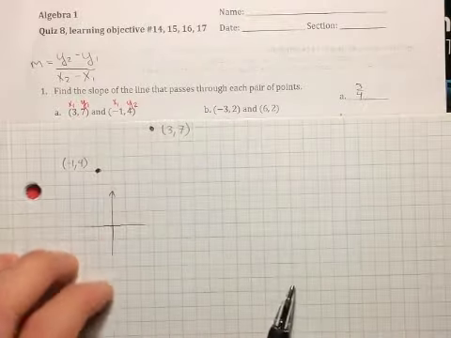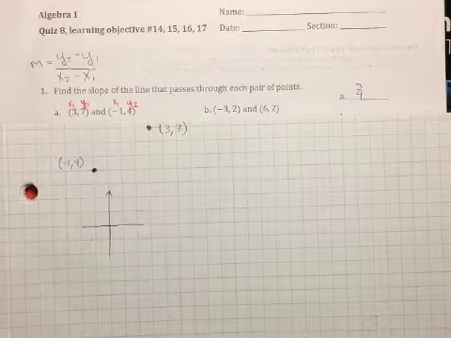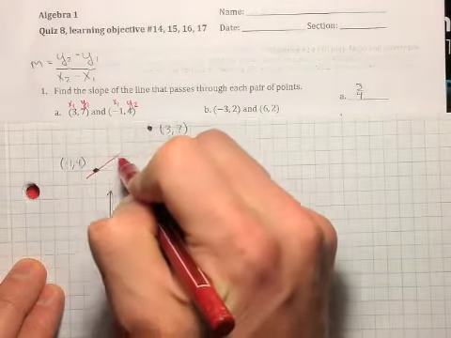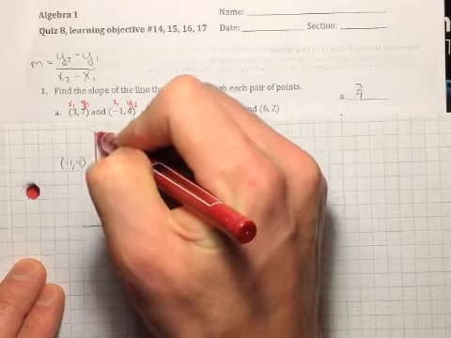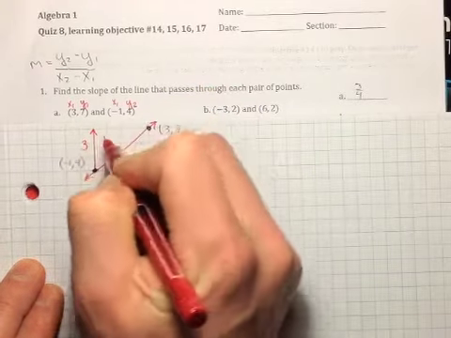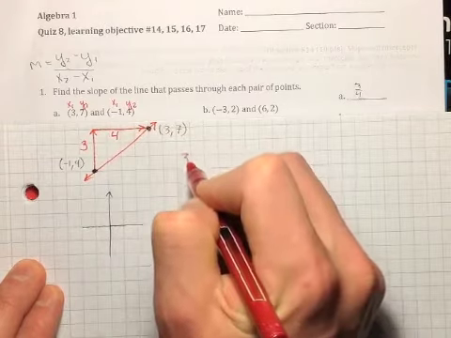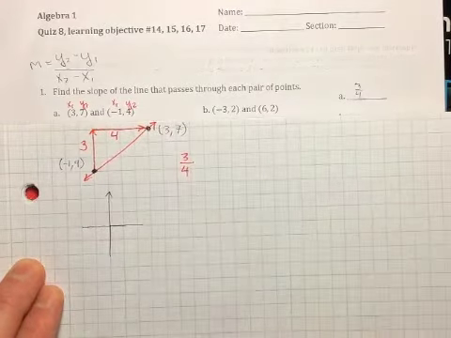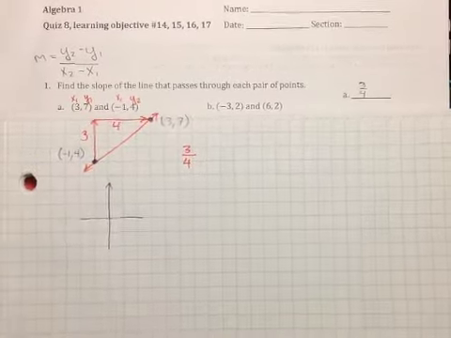And then look at that. There's a line that passes between these 2 points. The rise between the 2 points is 3, and the run between the 2 points is 4. So the slope is rise over run, 3 over 4, which matches exactly what we found algebraically. Okay?